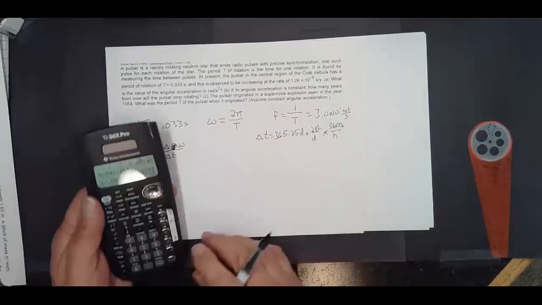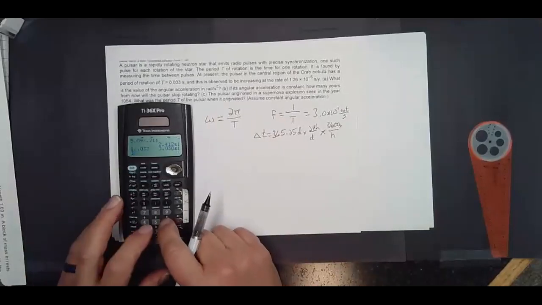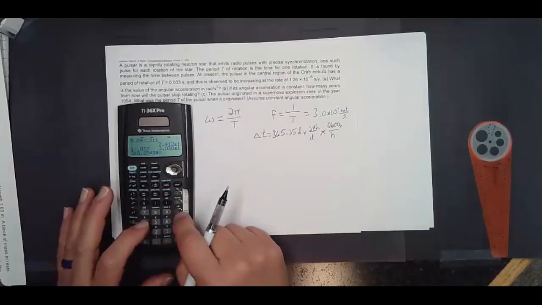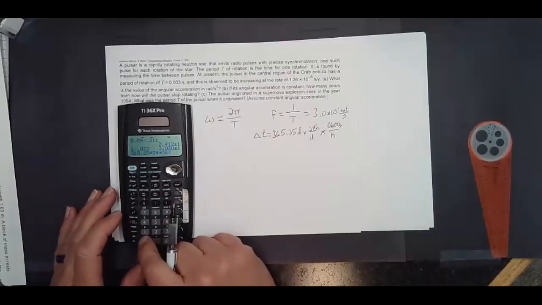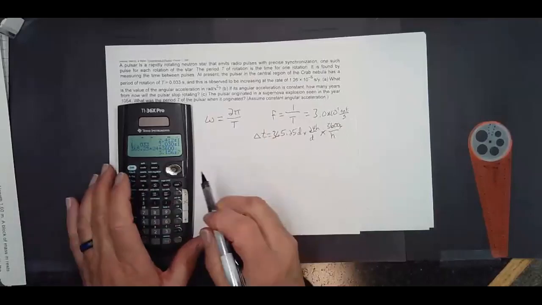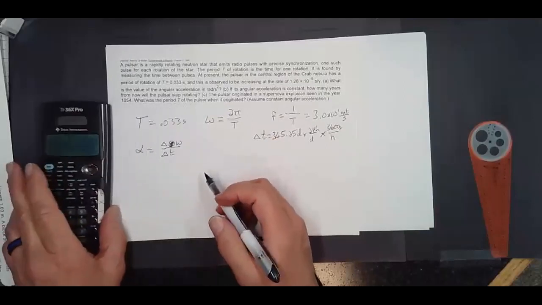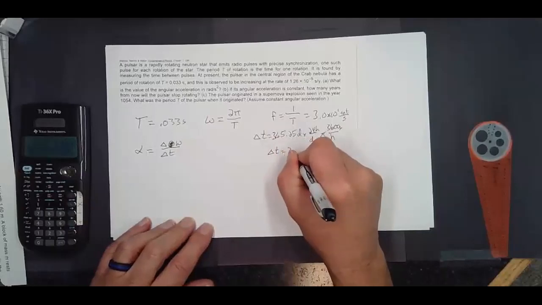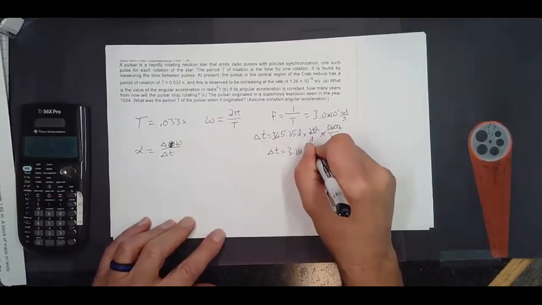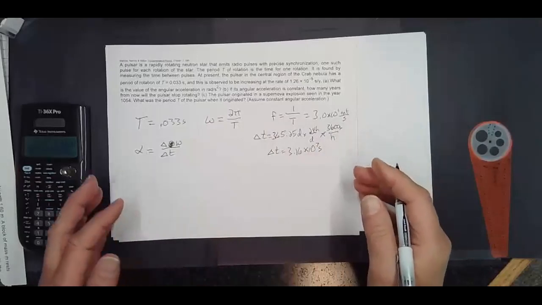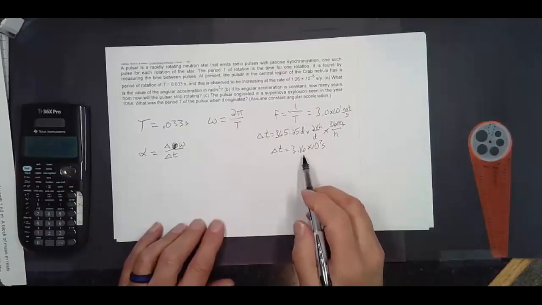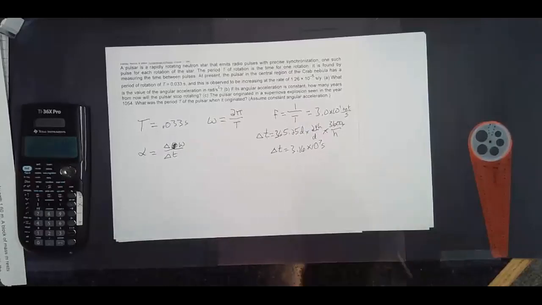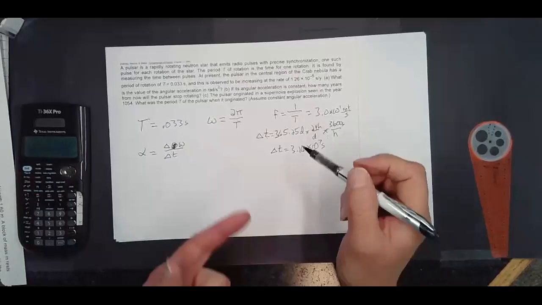Let's check that out just to be sure. 365.25 times 24 times 3,600. Yeah, I get 3.16 times 10 to the 7th seconds. So delta t equals 3.16 times 10 to the 7th seconds. But if you used pi times 10 to the 7th, you wouldn't be far off. 2 parts in 316.